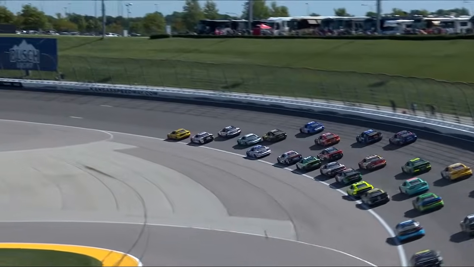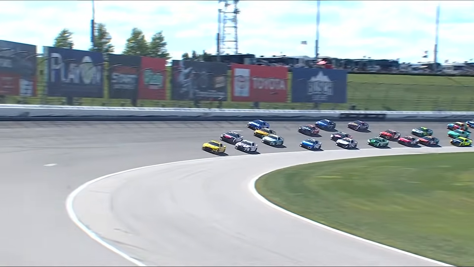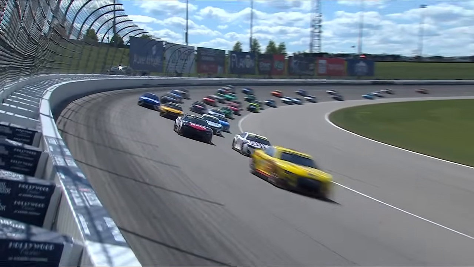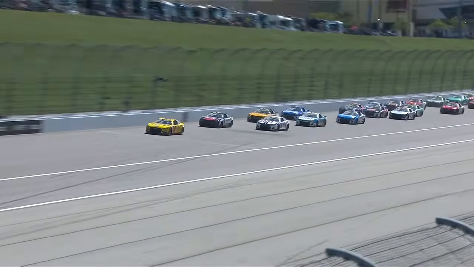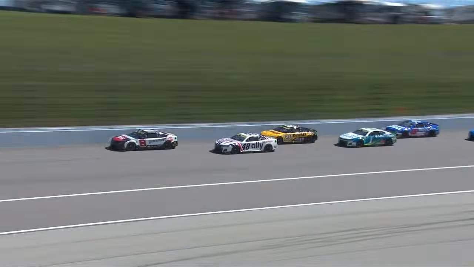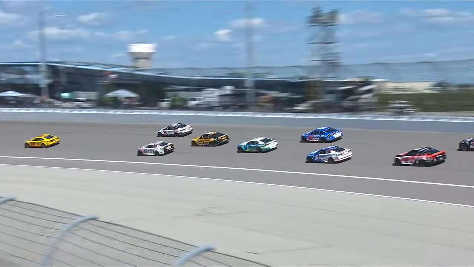Great start to the race by Joey Logano. He surges ahead. Tyler Reddick picked that outside. It did not work for him. Logano got a great launch on the front straightaway, beat him into turn one.